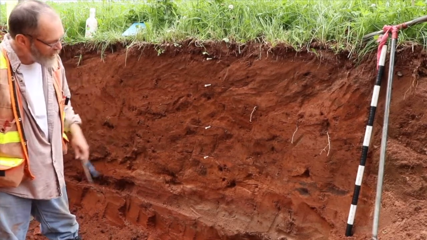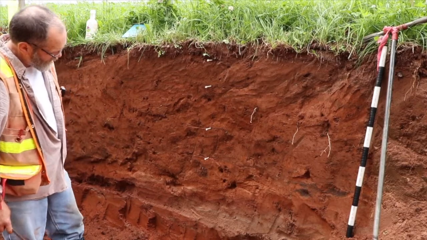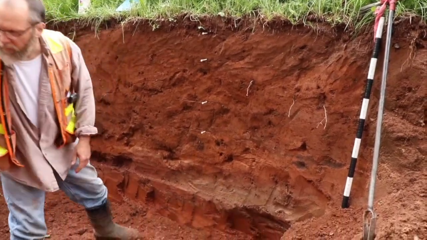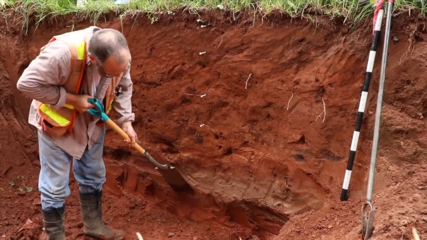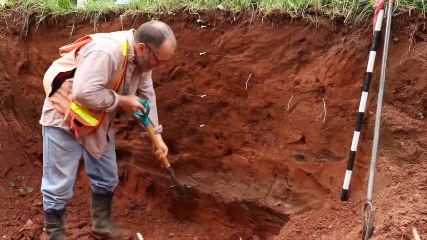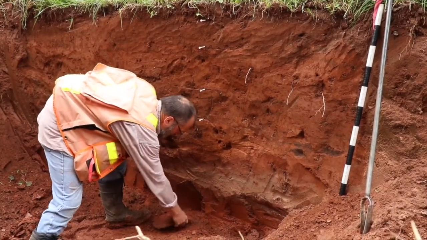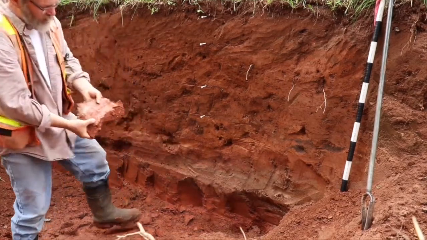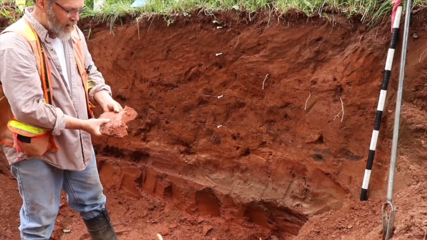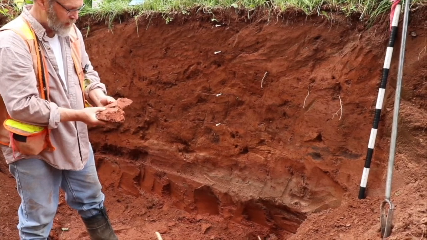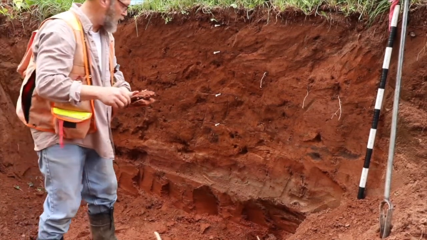Now where this pit really gets interesting is this part below that, right at the very bottom, right here. You can see I can take a slice out of that quite easily, and it's very smooth, massive, high in clay, very high in clay, and water will not go through this very quickly at all.